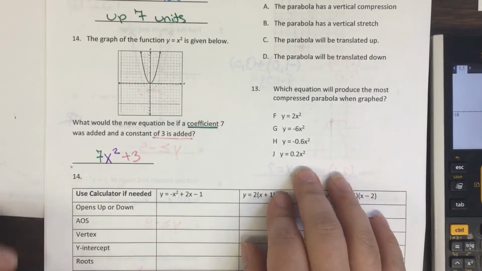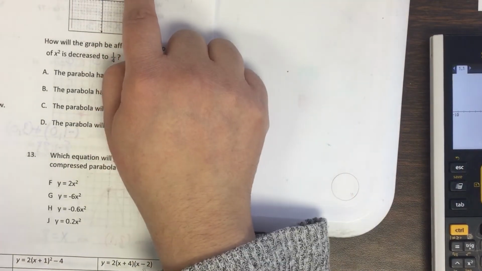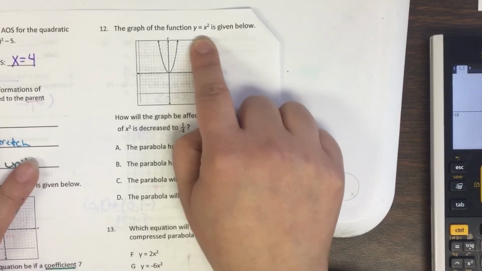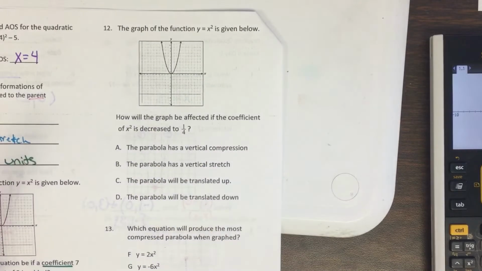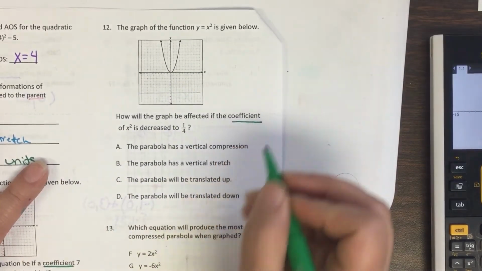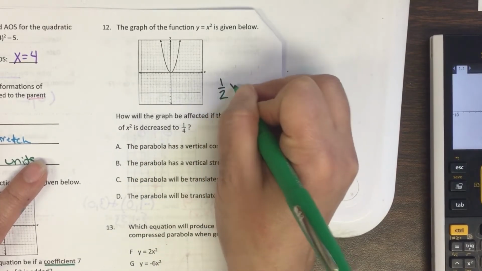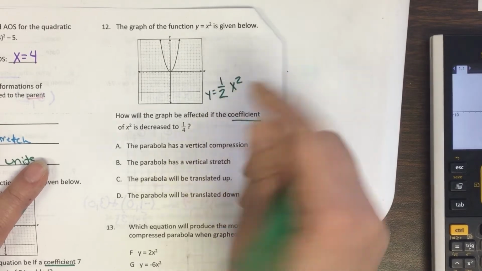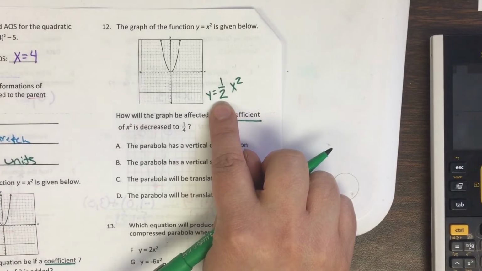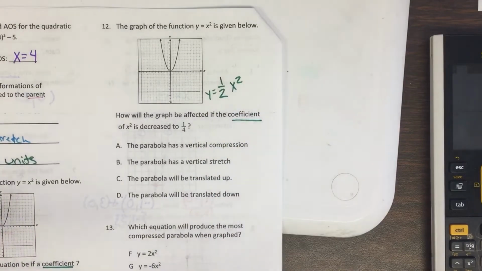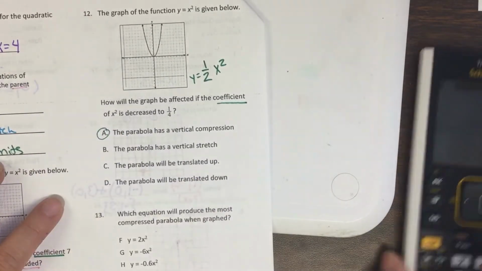Okay, shifting over to the next column before I get into this table, it says the function x squared is given. So this is once again that parent function. Make sure you can see here. It says, how will the graph be affected if the coefficient, so once again we have that key word coefficient, of x squared is decreased to 1/4. So I'm looking at 1/2 x squared. Okay, 1/2, that affects my width. Since it's a number between 0 and 1, it means it's going to have a vertical compression. It's going to get squished down and become wider. So my answer there would be A.